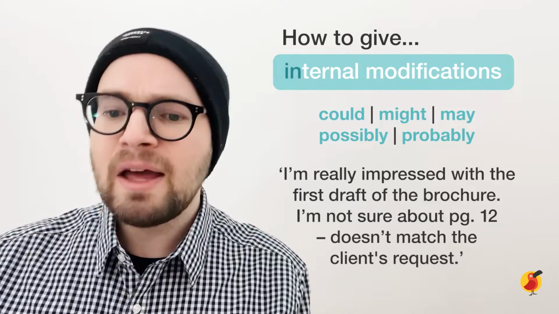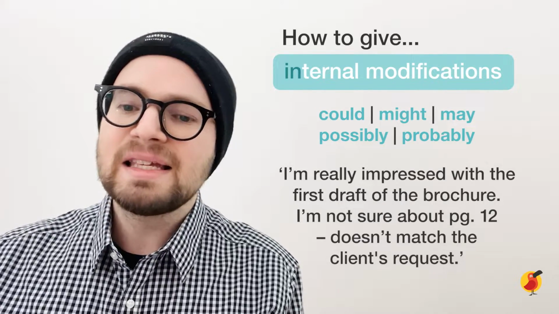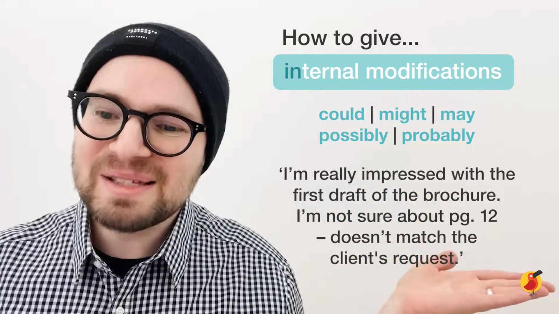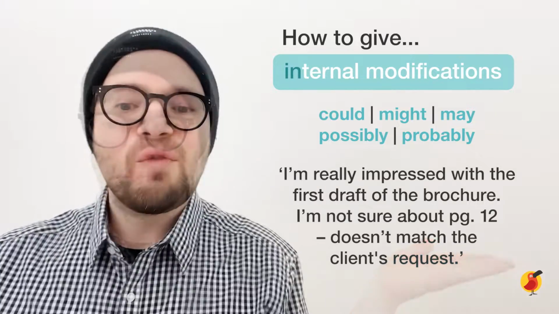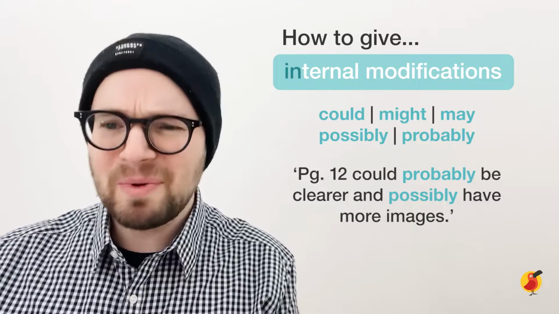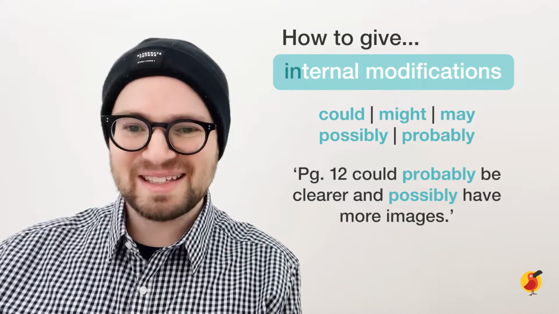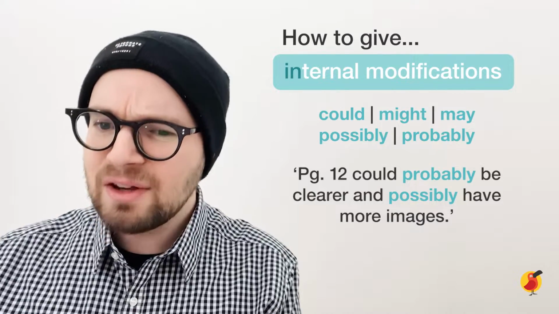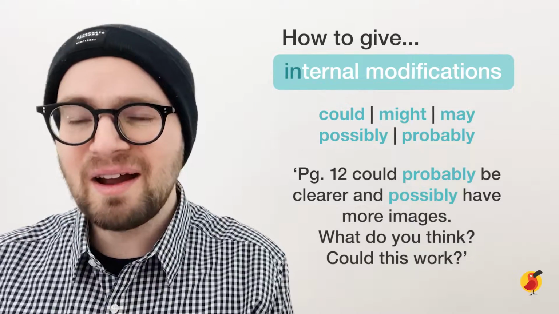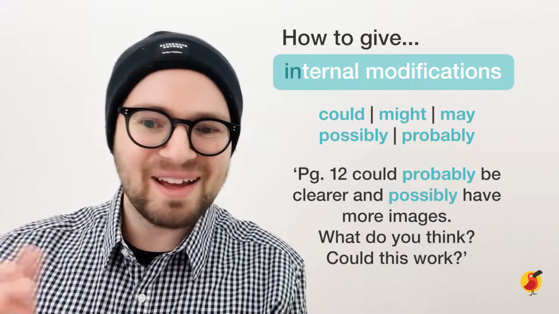And this is where you can use the modal verbs, adverbs, and phrases such as could, might, may, possibly, and probably. For example, page 12 could probably be clearer and possibly have more images. We can go a step further and ask our friend or co-worker a question. What do you think? Could this work?